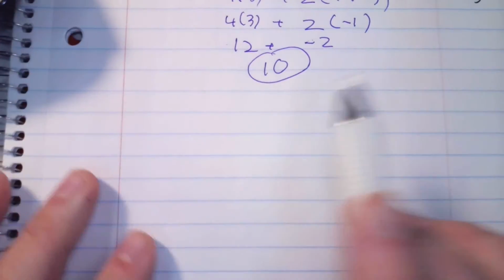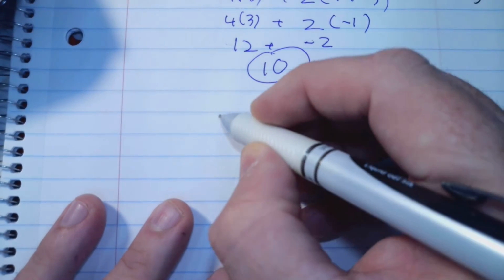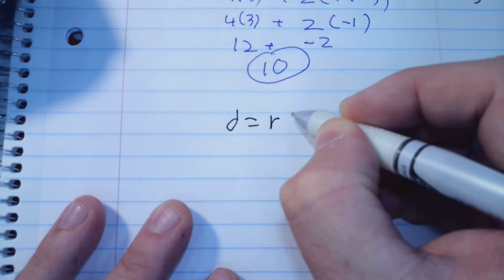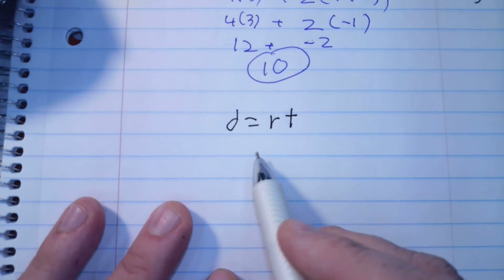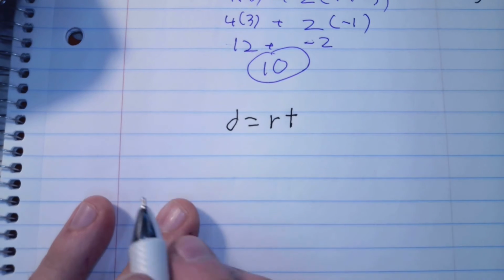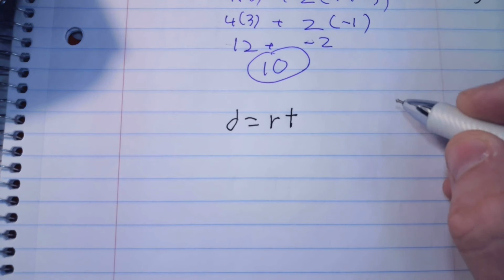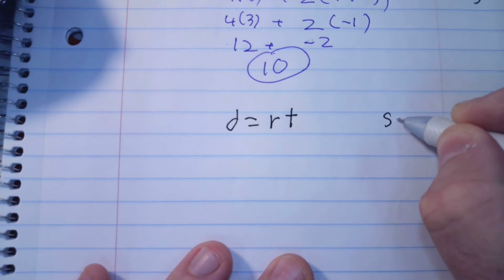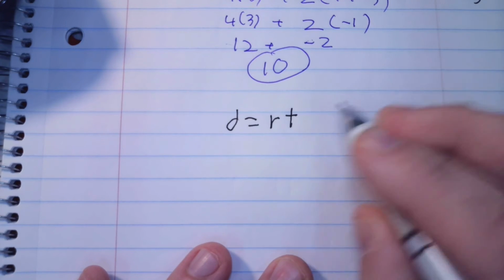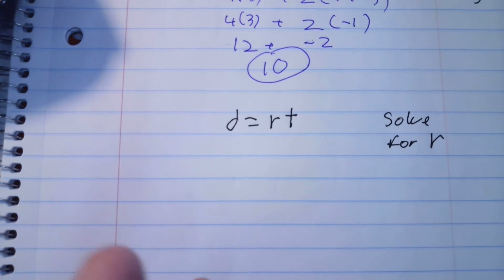Moving on to literal equations, and I'm going to give you a real equation. Let's see if anybody's done this one yet. Has anybody ever done this one in science yet? Have you got to distance equals rate times time? Yes. Okay. So the purpose of literal equations, and what we're going to do with literal equations, is rearranging an equation to be in the way you want it.